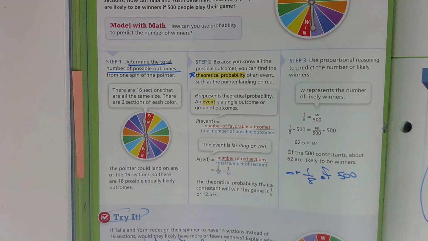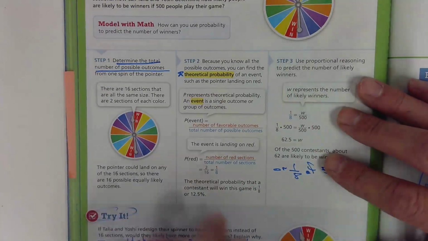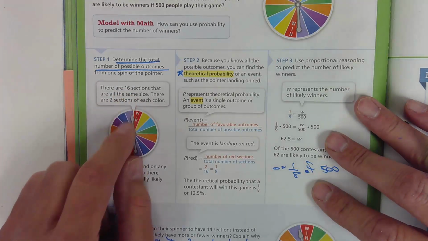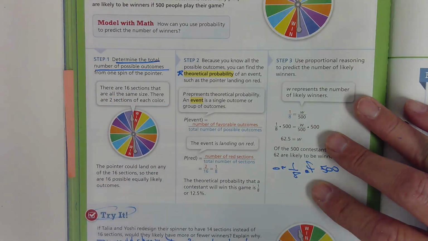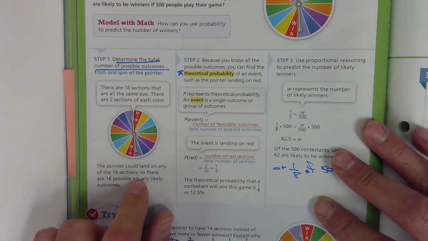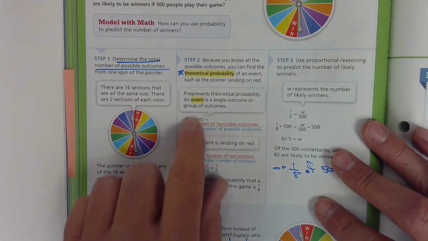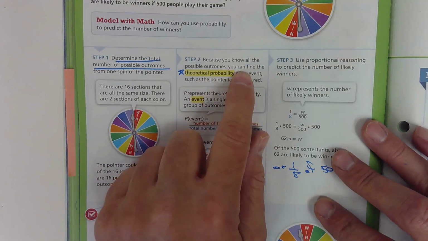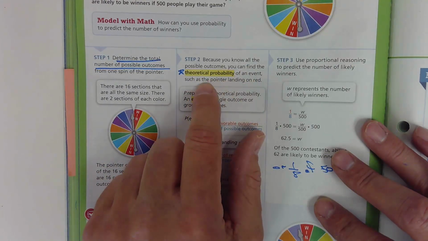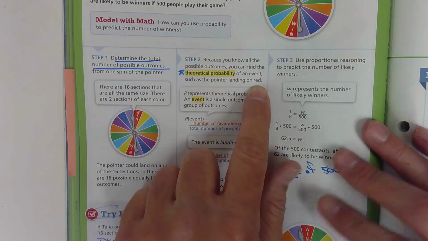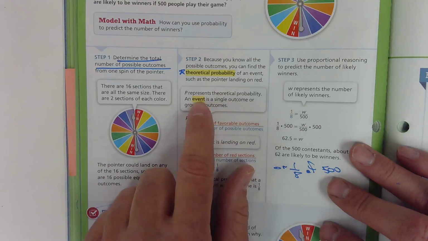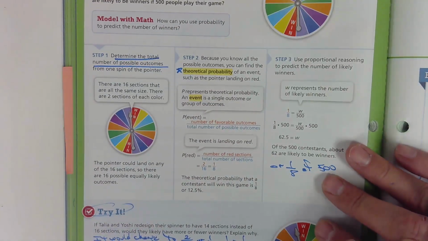So there's 16 sections. And if there is one that was only one particular color, then the odds would be 1 out of 16. And it says, because you know all the possible outcomes, we're talking about 16, the theoretical probability of an event such as a pointer landing on red. And so P represents the theoretical probability of an event or an outcome.